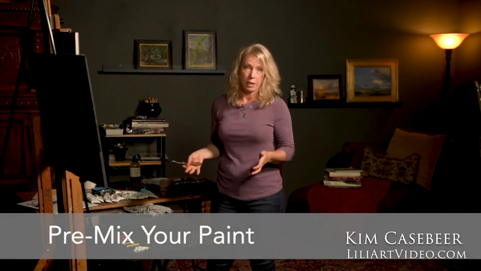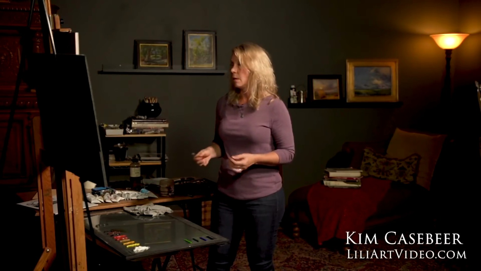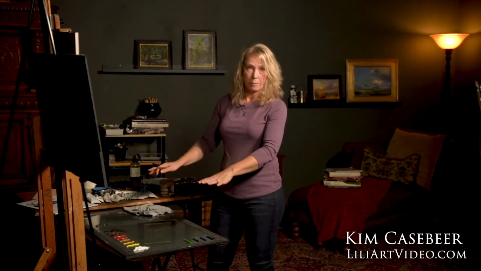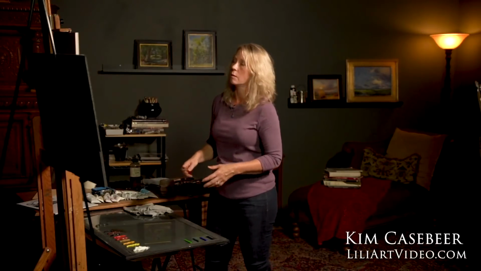Okay, now that I have finished the underpainting, I am ready to start pre-mixing the paint. And this is one more piece of building the painting before you actually start painting on the canvas. Again, all of this takes some time on the front end, but it really helps make the painting process go faster. So if I have all of my paint pre-mixed, then I can really just go to town on the painting and not have to stop. It doesn't stop my flow of painting if I have to remix colors all the time.